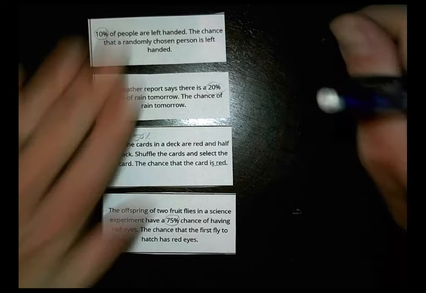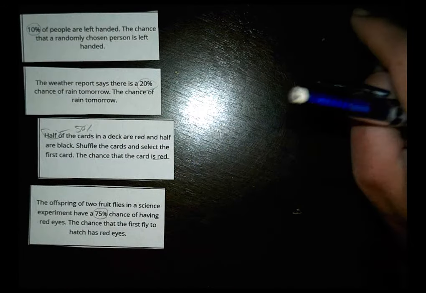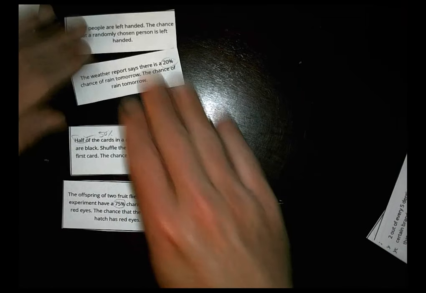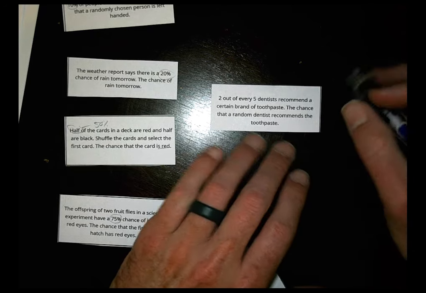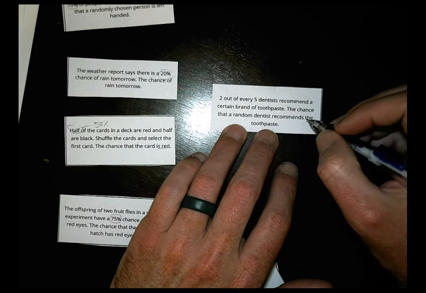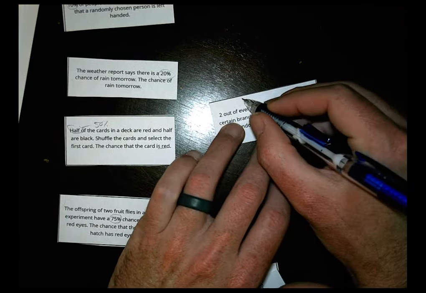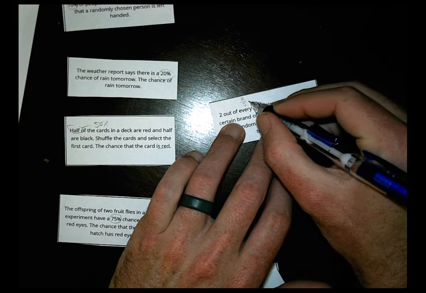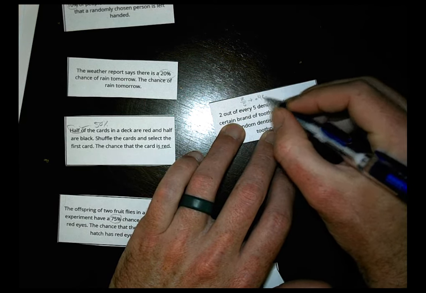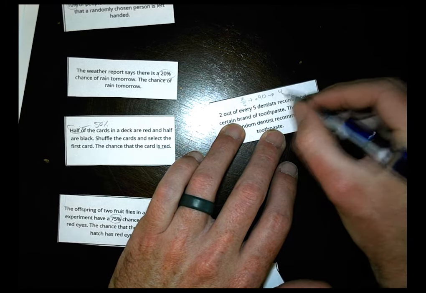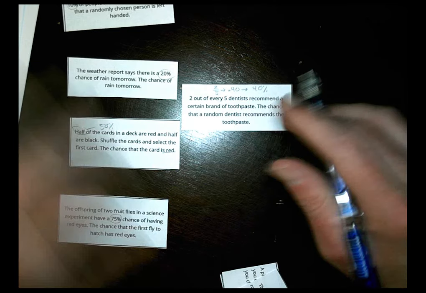Now, the next thing your teacher is going to do is hand out to you some more cards. I'll back up a little bit here. And you want to include these then in your order. Now, I don't think I can get them all on one screen here. So we have 2 out of every 5 dentists. 2 out of 5 dentists, a chance that they recommend it, 2 out of 5. Well, 2 out of 5 is like 2/5, which as a decimal is 0.40, and as a percentage is 40%. So we'd put that right there between the weather report and the half of cards, right?